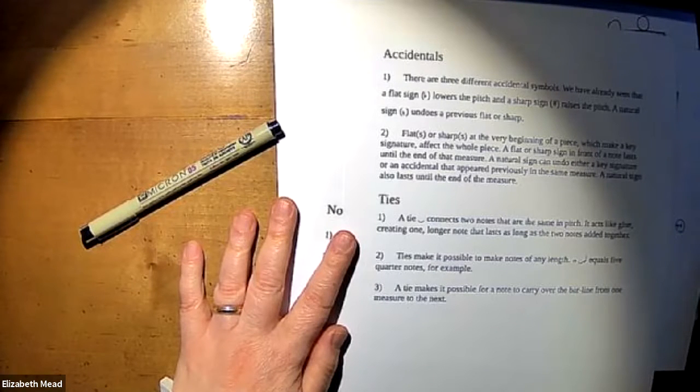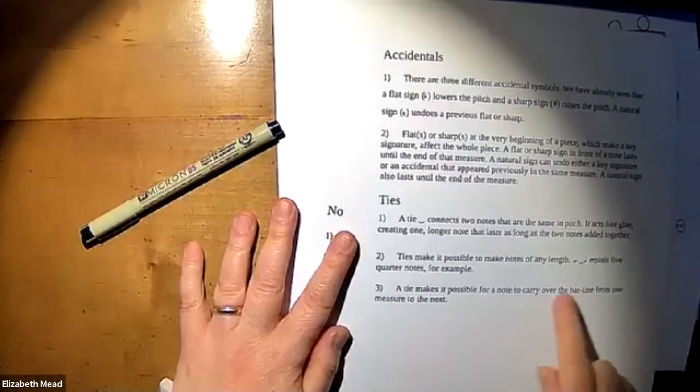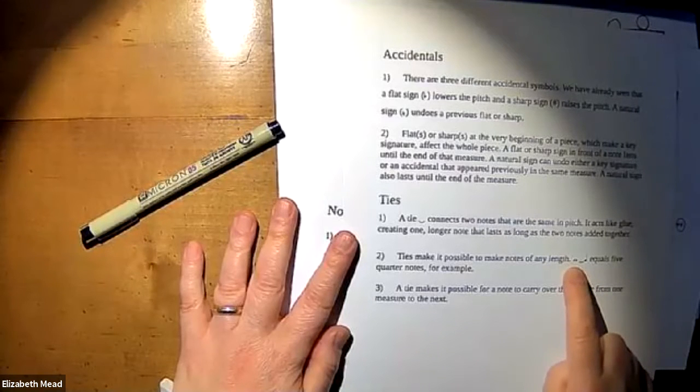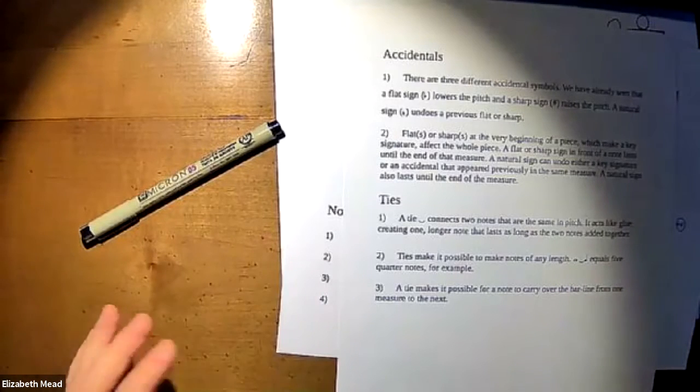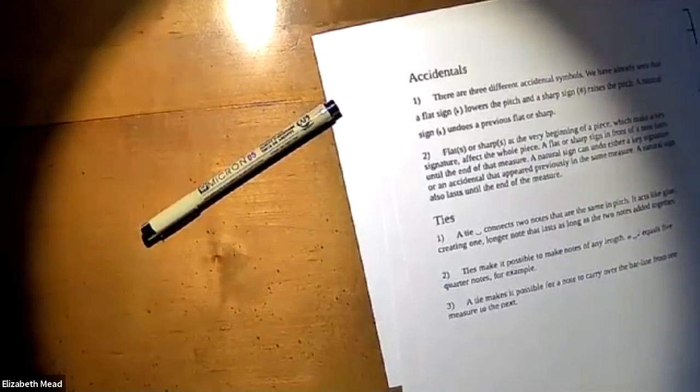And a tie makes it possible to have notes of any length. Notice that if I want 5 beats, I can have a whole note tied to a quarter note. And that way a 5 beat note doesn't have to have its own picture, and a 13 beat and a 15 and a 17 and for that matter a 9. They don't all have to have their own notes. Remember, we had a chart that had not very many note values on it. And so we only had to learn a few pictures because they add together.